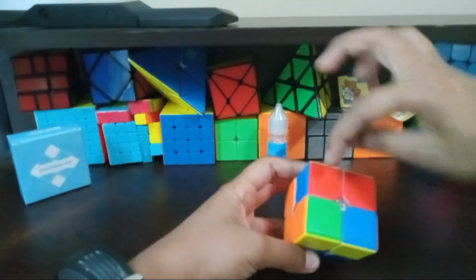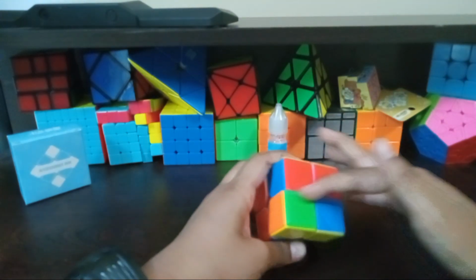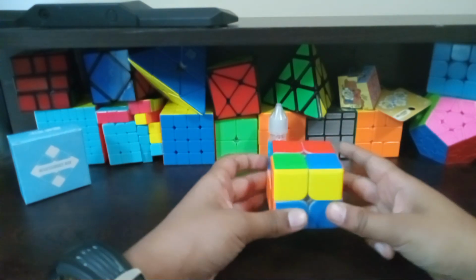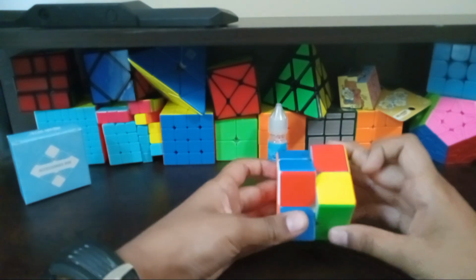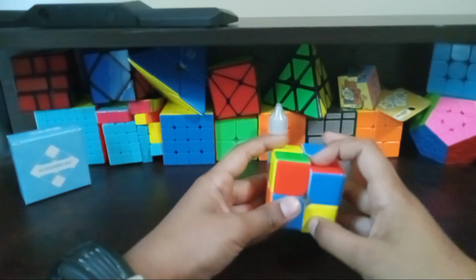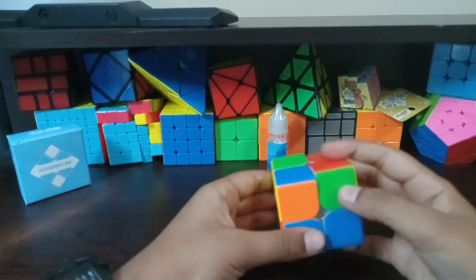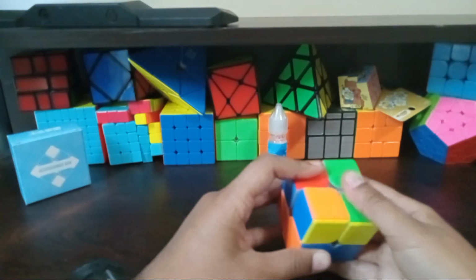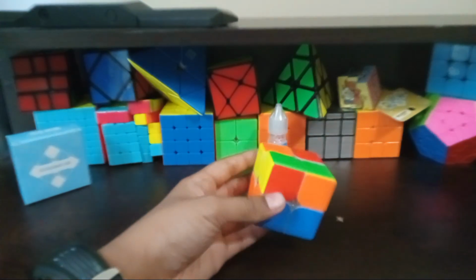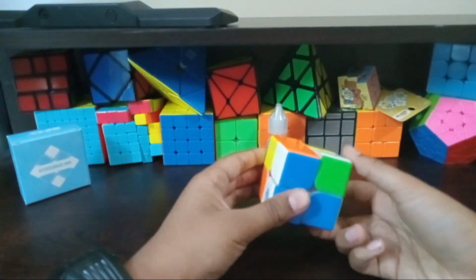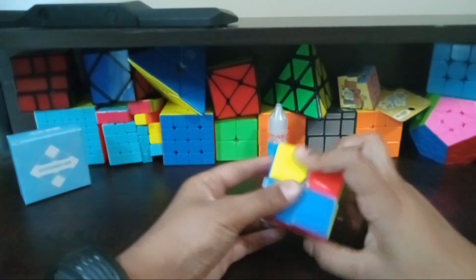If you have a single bar on the top like this, and it's horizontal, not vertical, you do a U to keep the bars on the side, and do this algorithm: R, U, R prime, U, R, U, R prime, F, R prime, F prime, R. However, if the bar is vertical, then you're once again going to do a U, but a different algorithm: F, R2, U prime, R2, U prime, R2, U, R2, F prime.